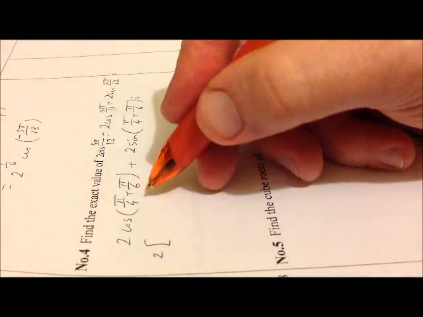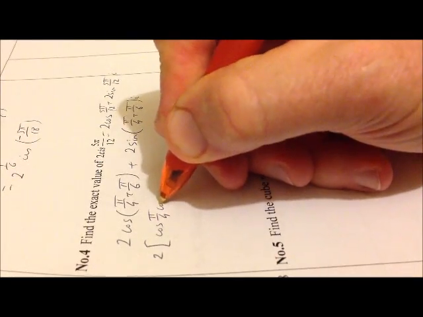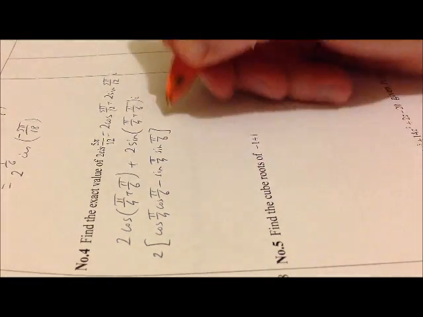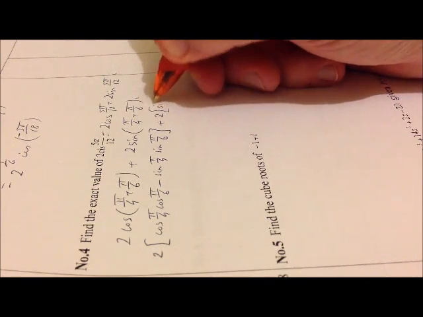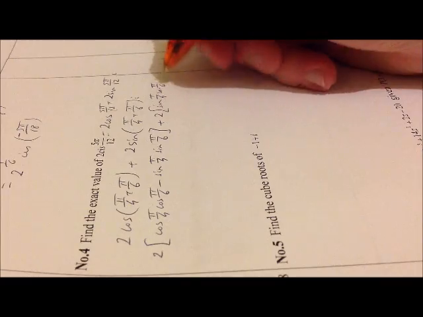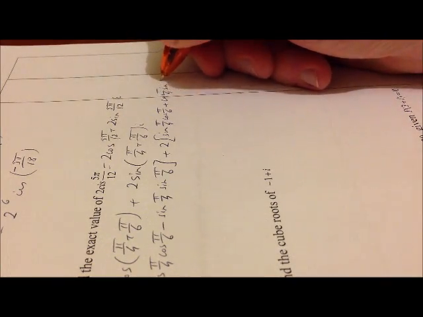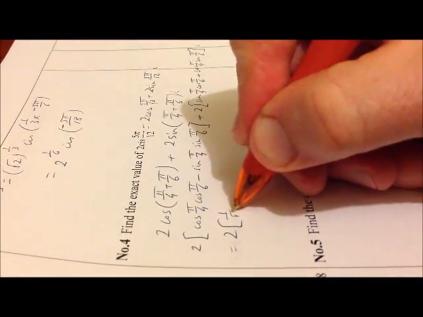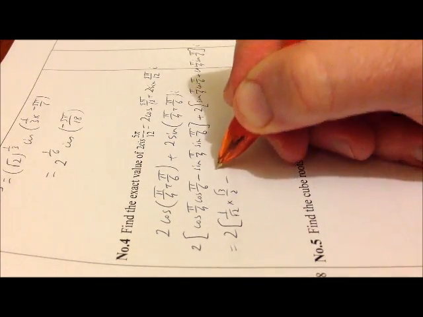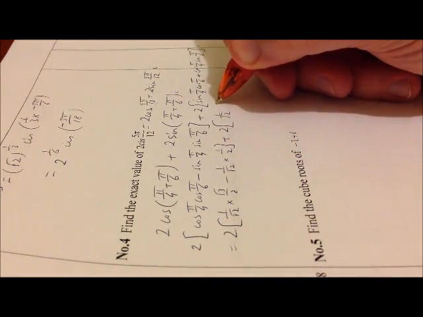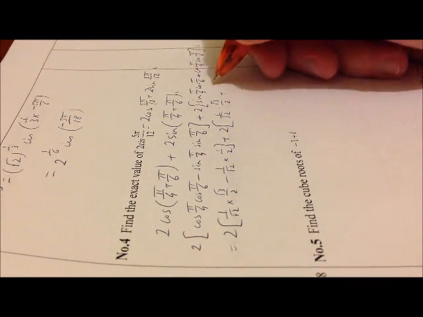So the addition formula for cos, that becomes cos of pi on 4, cos of pi on 6, minus sine of pi on 4, sine of pi on 6, plus 2 bracket sine of pi on 4, cos of pi on 6, plus cos of pi on 4, sine of pi on 6 I. So that gets you 2 outside of 1 on root 2 multiplied by root 3 on 2 minus 1 on root 2 multiplied by a half, and for the sine 1 on root 2 root 3 on 2 plus 1 on root 2 and a half I.